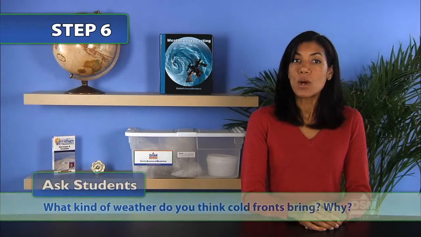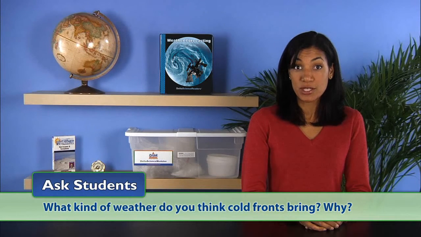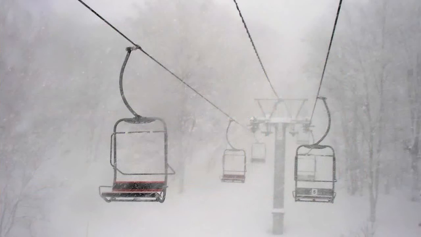Now, ask, what kind of weather do you think cold fronts bring? Why? The denser cold air dives under the warm air, pushing it upward. Again, the warm air cools, and any water vapor condenses and produces precipitation. This time, however, because the cold front is moving in, cooler temperatures follow the rain.